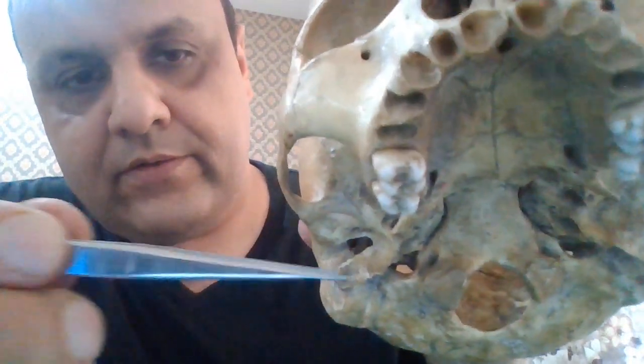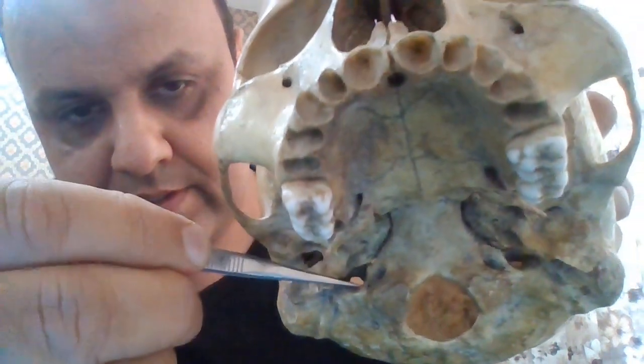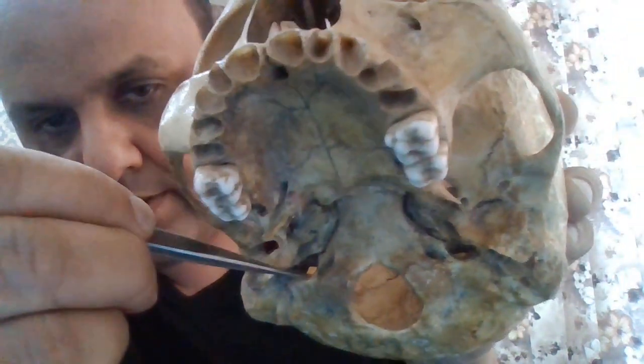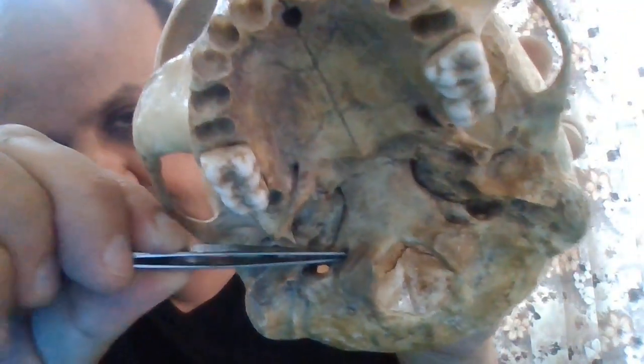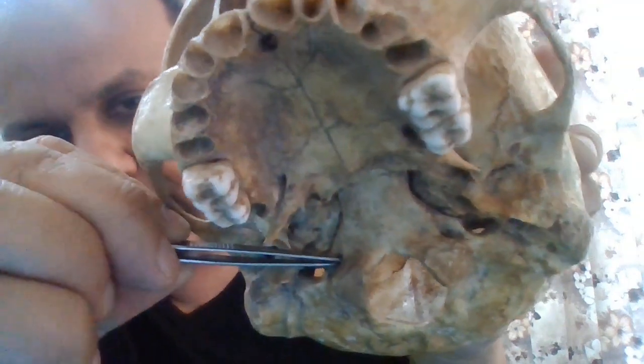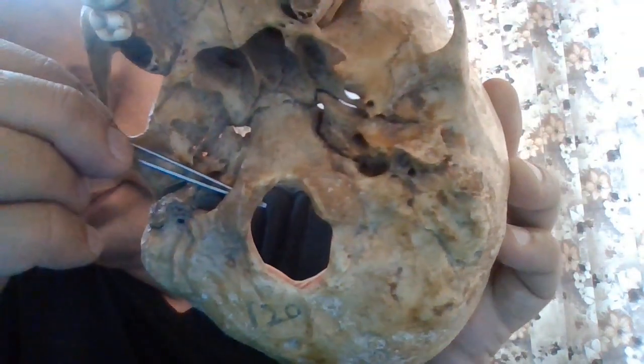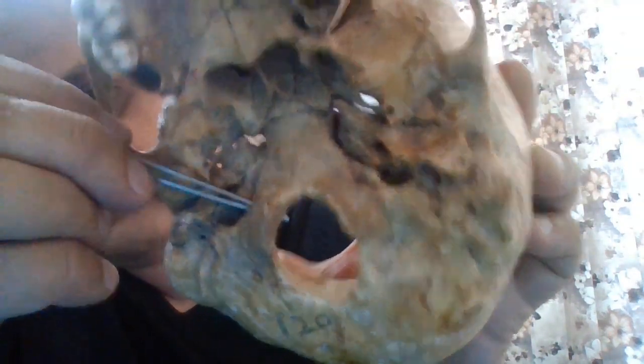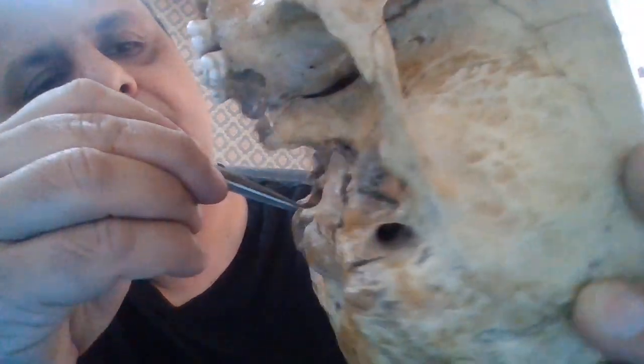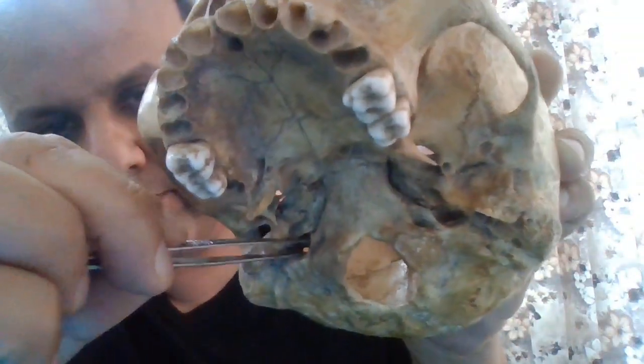Let me show you the other skull also for clarity. So this is the jugular foramen, and this is the hypoglossal canal. And this is the jugular foramen.